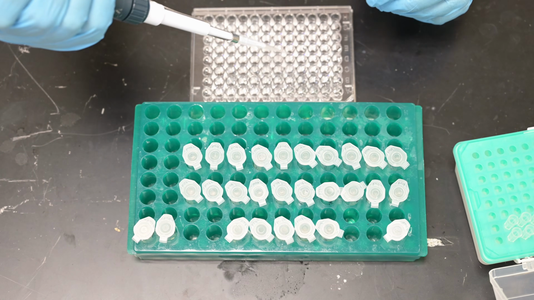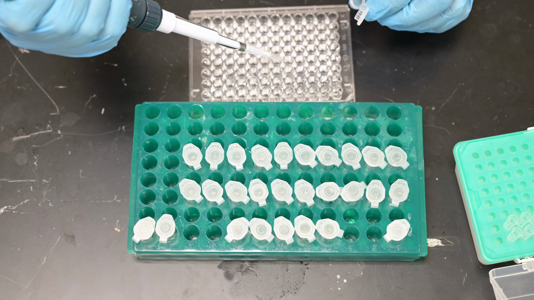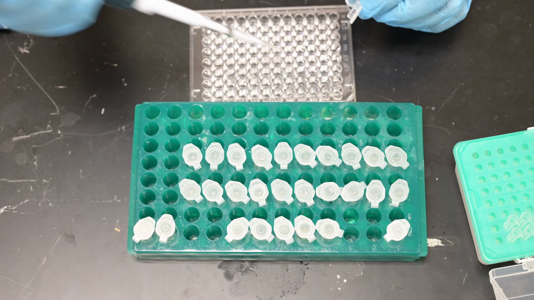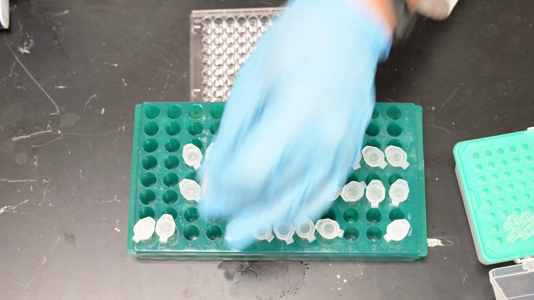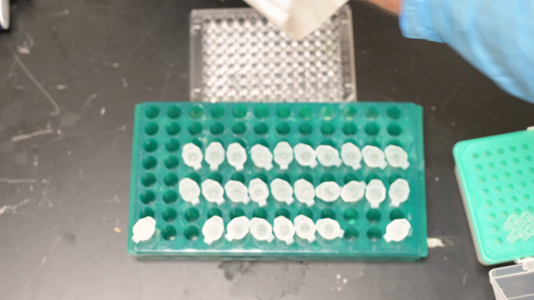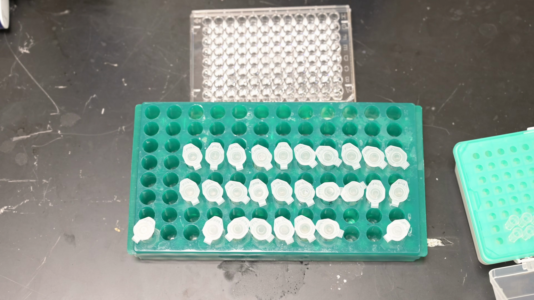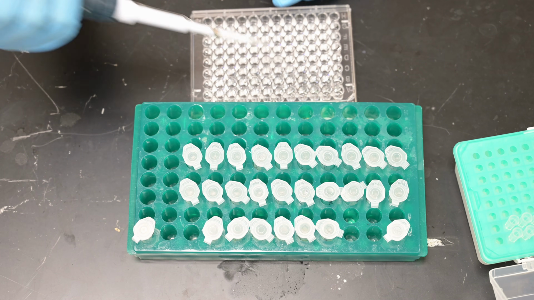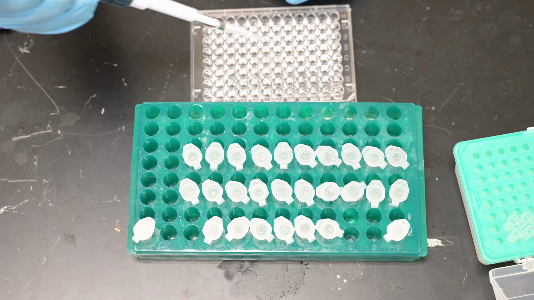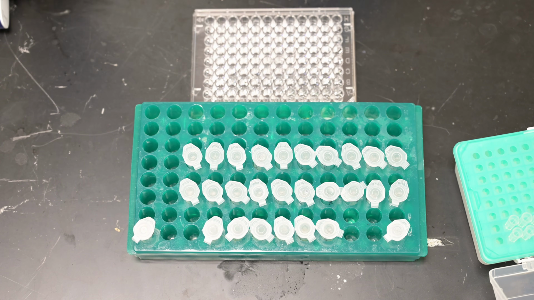Right, just check and make sure. This is the 5th sample, goes into D5 and E5, D6, E6.